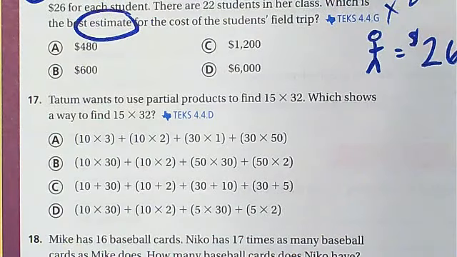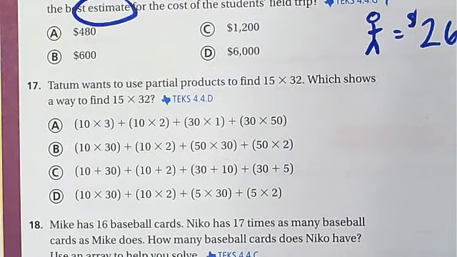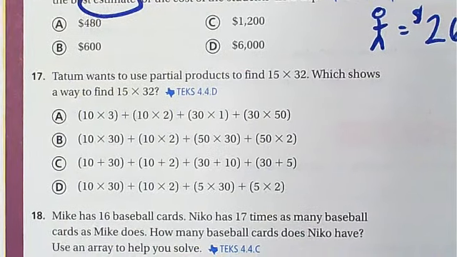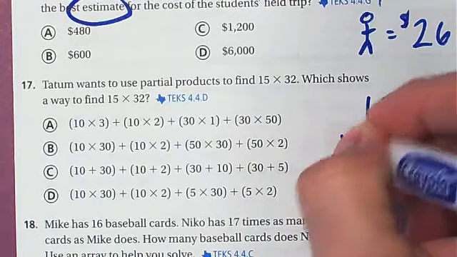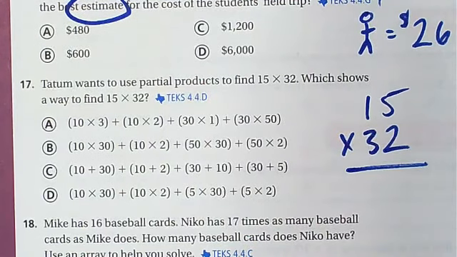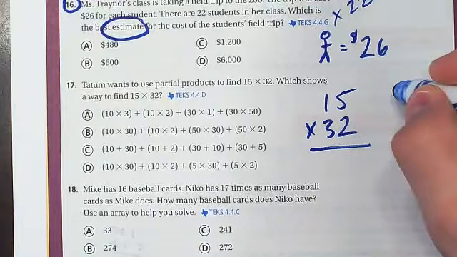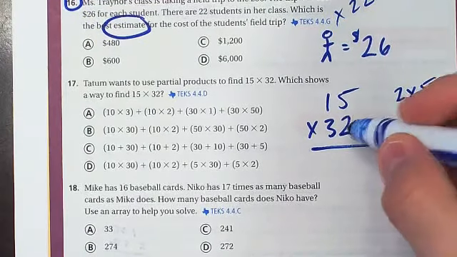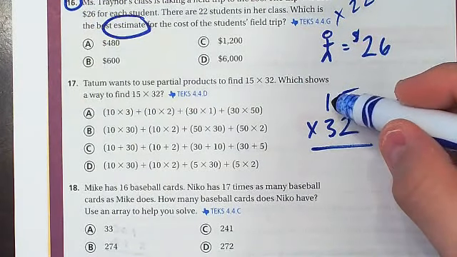Okay, 17. This one says Tatum wants to use a partial product to find 15 times 32, which shows a way to find 15 times 32. We did a video last week with partial products. Partial products is when you have 15 times 32, and we talked about what's actually multiplying in here. You would start off with 2 times 5.